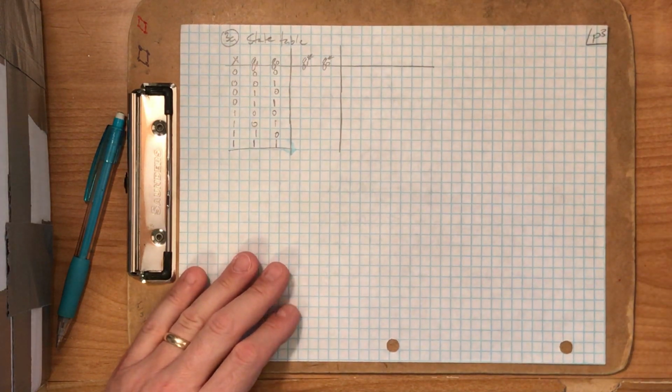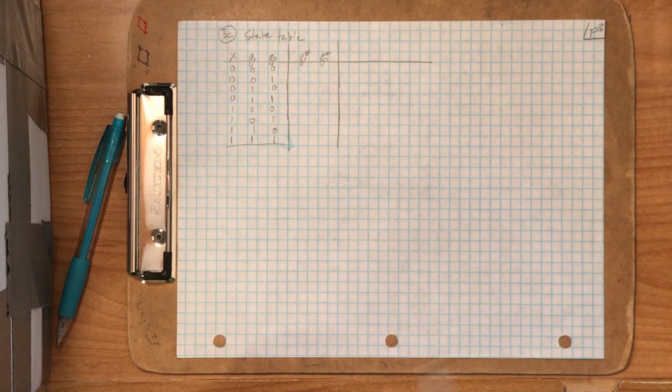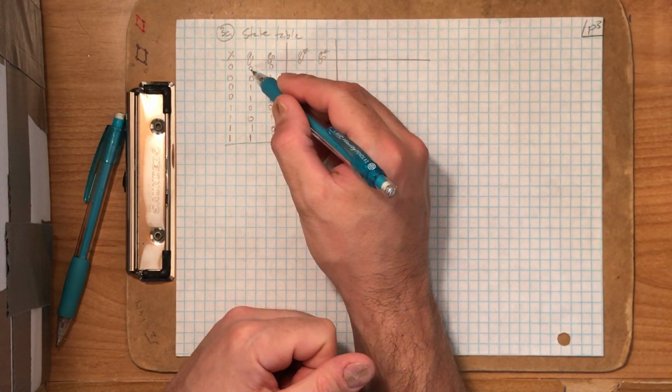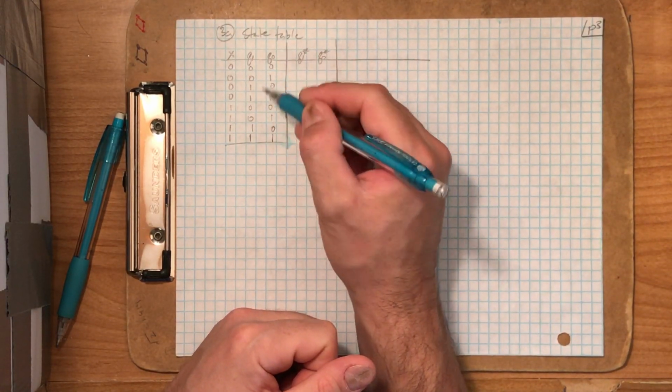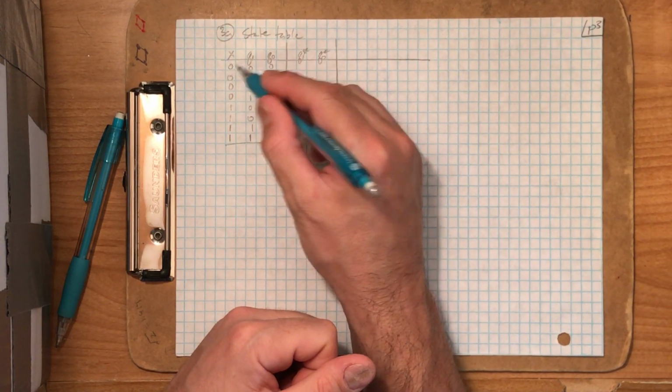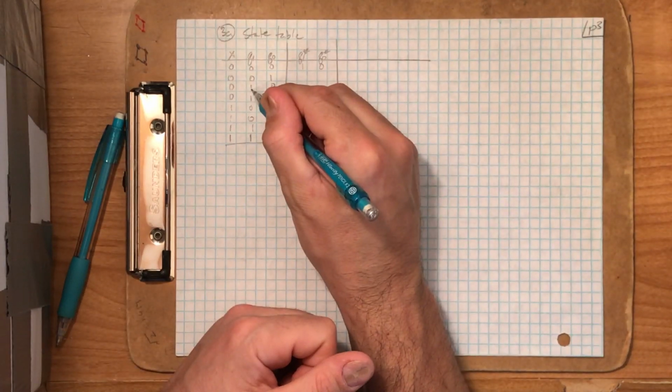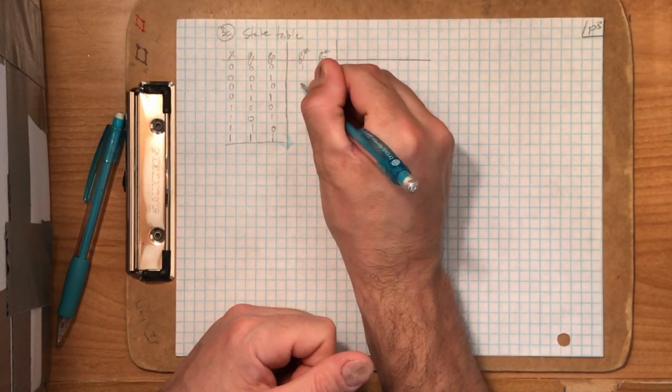So this you take from your state diagram, or just think about how the problem was set up again. Remember, from state 0, we're going to state 2. We go 0, 2, 0, 2. So when the input is 0, 0 goes to 2. 2 also goes back to 0.